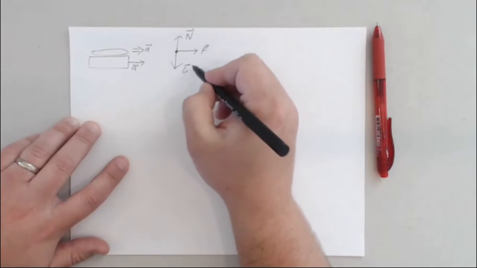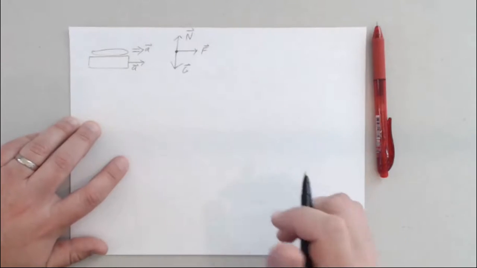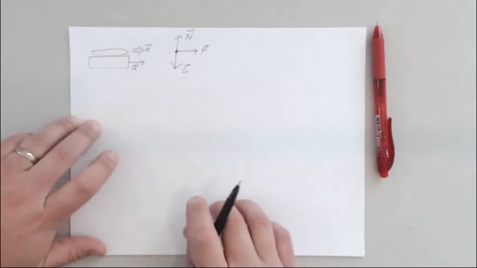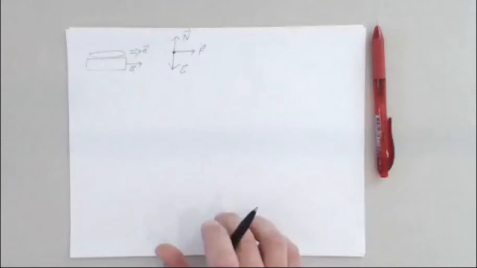Okay, so here's our free body diagram. Now what do we do? You draw the forces. Write them out.